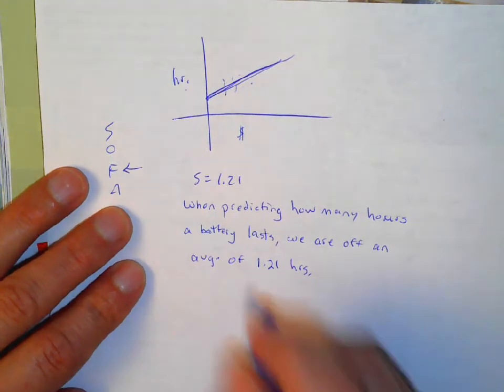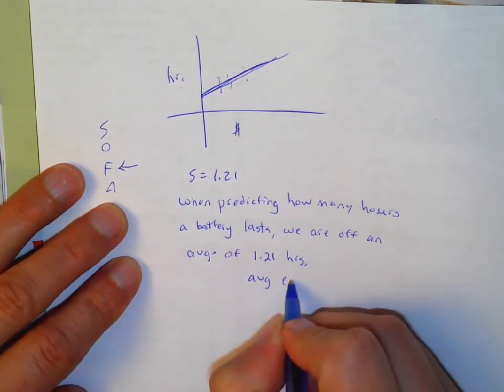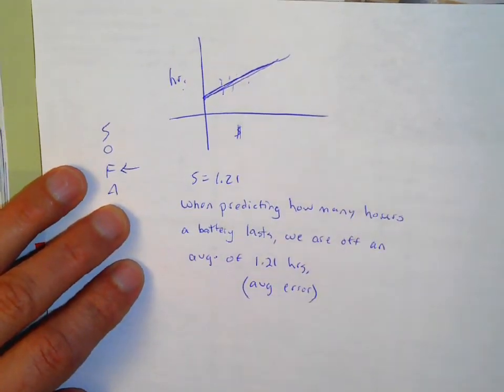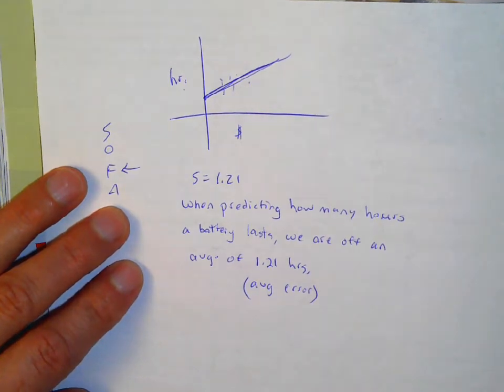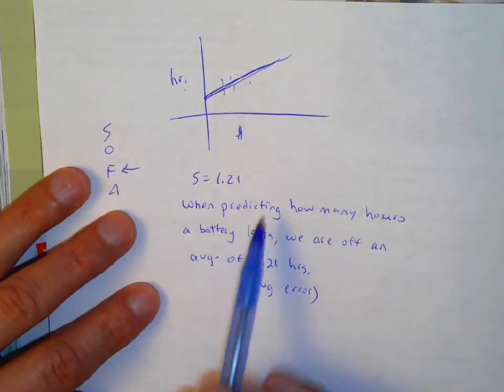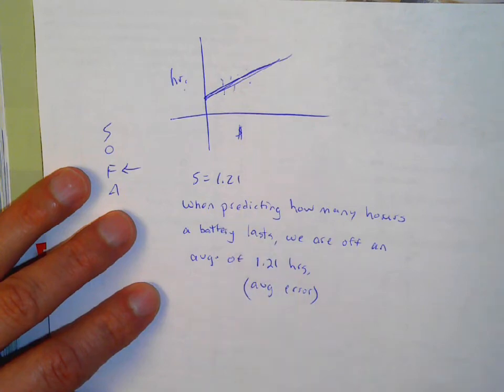It's our average error. So our average error when making a prediction, we're off by 1.21 hours.